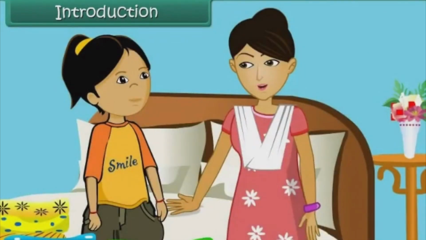What are you doing, Soumya? Mom, I am separating out my clothes according to their colors. But why, Soumya? Mom, I want to find out the number of green, red, blue and yellow dresses that I have.